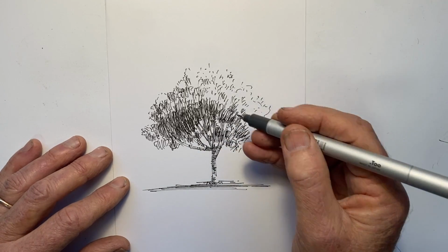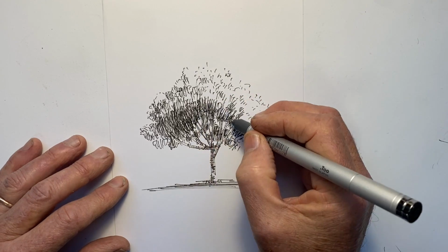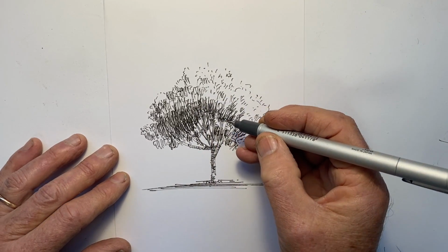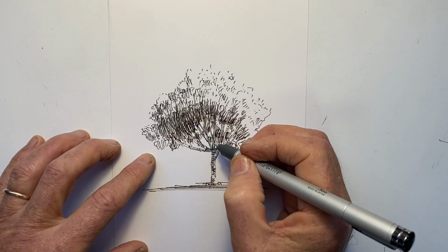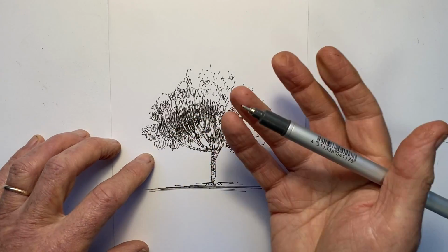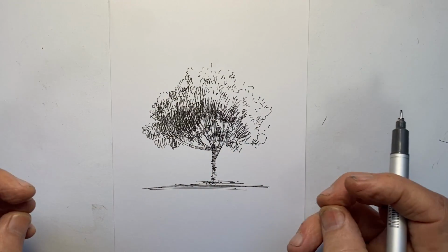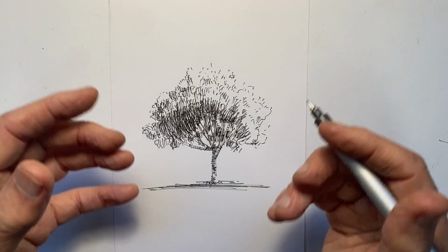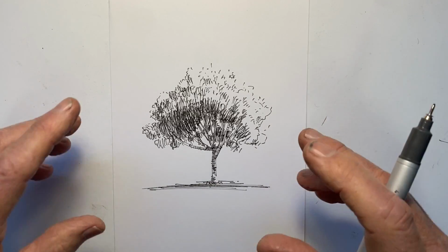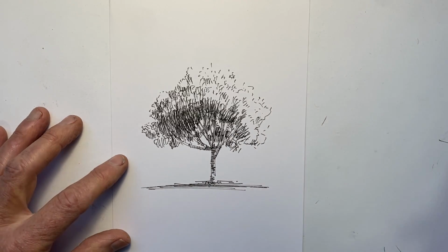But I'm also aware that the darker areas I see here are going to be closer to me generally than these darker areas around here, because these ones are also moving away from me. So being aware of the tree, its three-dimensional form in space, what's closest, what's further, is key to finding the right marks to create a real looking tree.